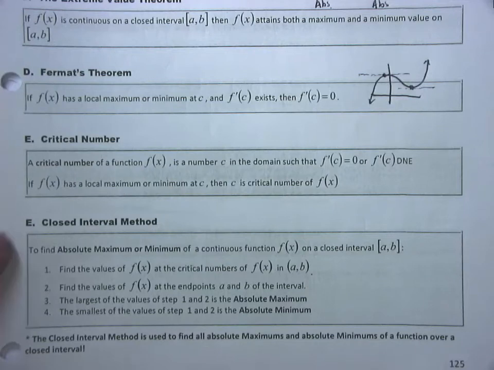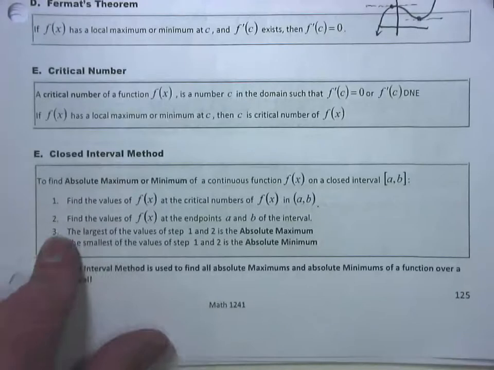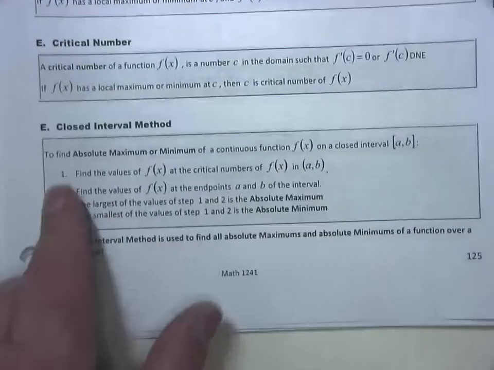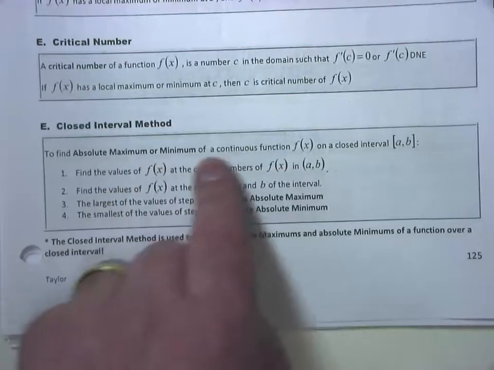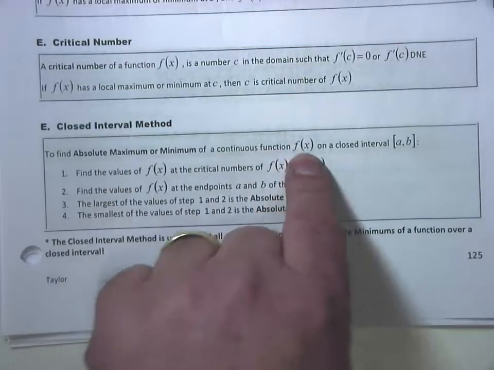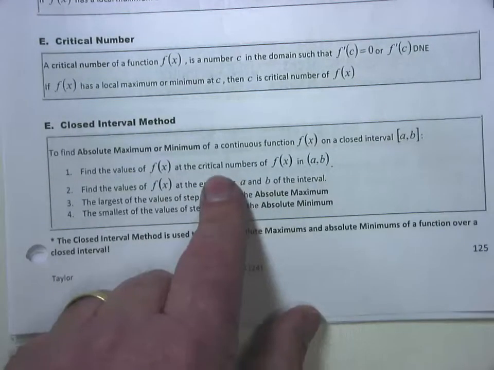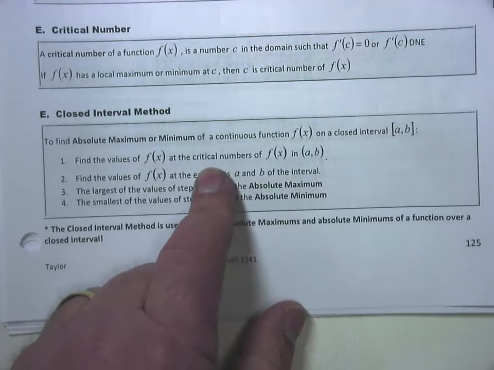And then we got one more clause, the closed interval method, which is a procedure connected to the extreme value theorem that states this. To find an absolute maximum and minimum of a continuous f of x over a closed interval, here are the steps involved. You got to find the critical numbers. You find critical numbers by taking the derivative, setting it equal to 0 and solving.